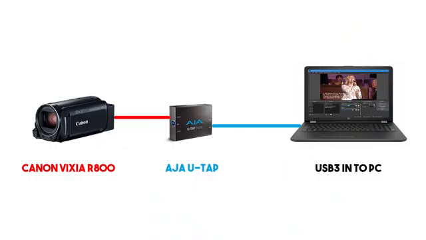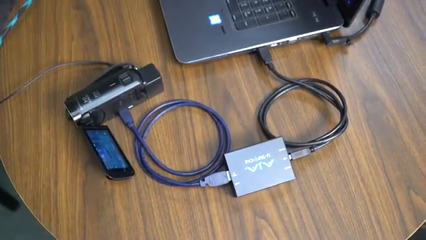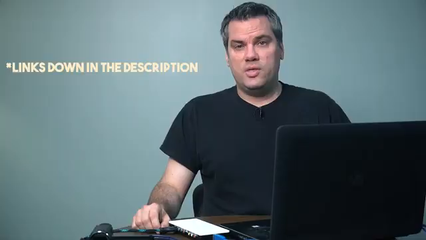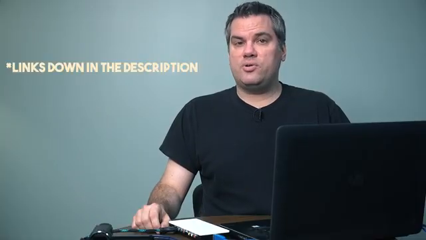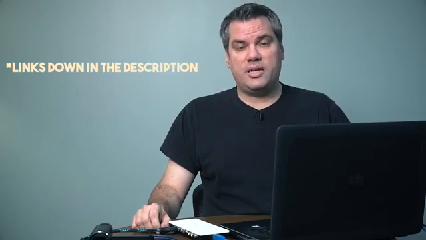I've got a Canon Vixia R800, which is a great cheap entry-level camera to start streaming with, and that's coming into my computer through an HDMI cable connected to an AJA UTAP video interface, which is then connected to my computer via USB 3. The UTAP is my favorite video interface right now for live streaming. It's simple to set up and it just works with any camera that I've tried it with.